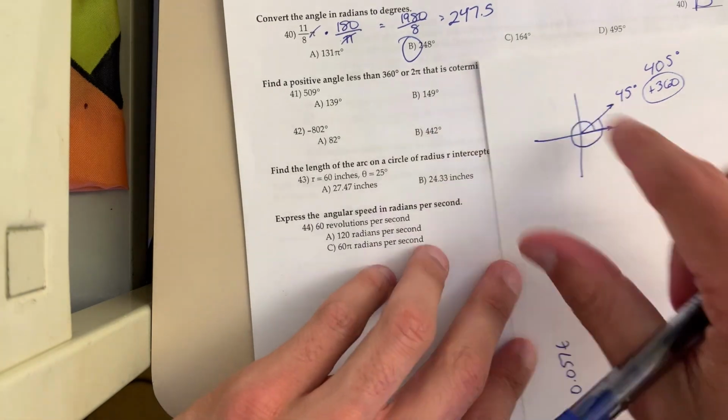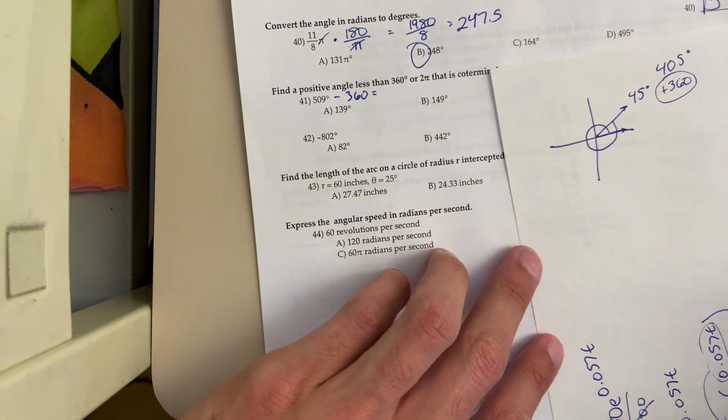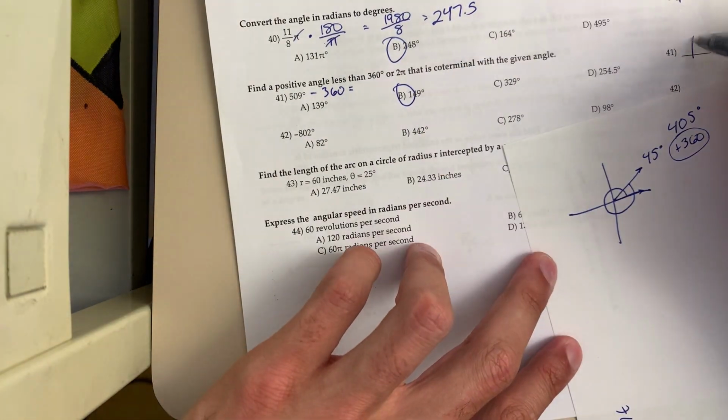So 41, super easy to find when you know that, right? Because it's just 509 minus 360. So that would be about 149 degrees. Answer B.